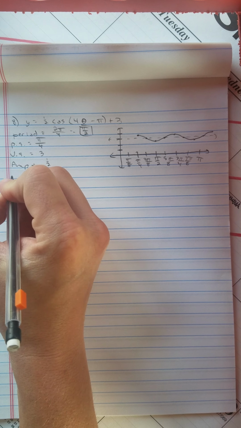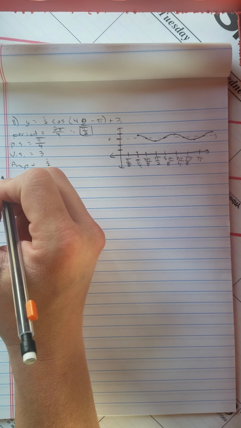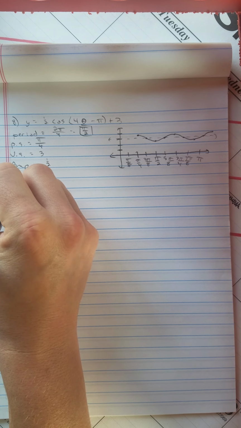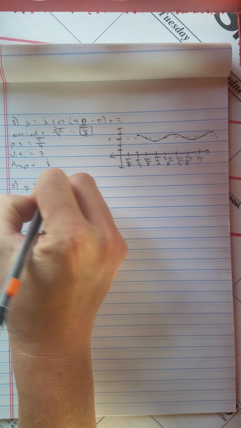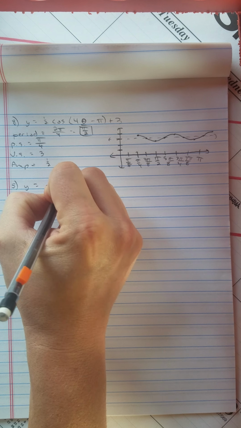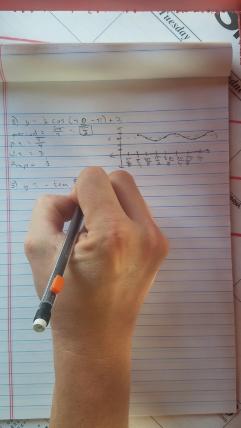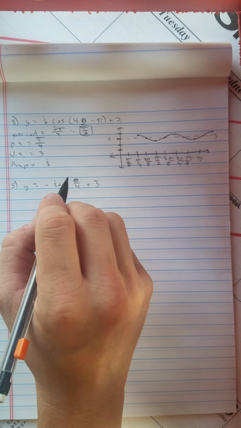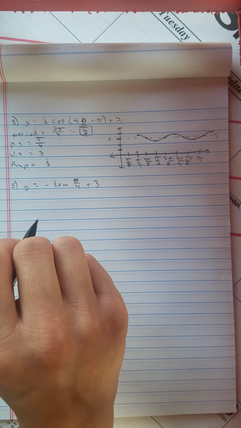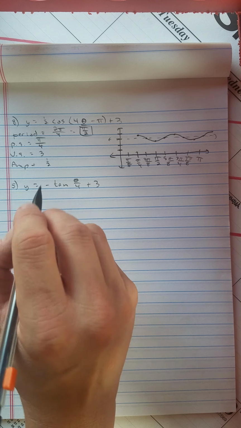So the next one I want to look at is number 5. Number 5 is a tangent graph. So number 5 looks like this: y equals negative tangent theta over 4 plus 3. And one thing that I did not put up here that I think you will notice when we get to the actual quiz down the road is one of the things that, in the directions, it did ask for.